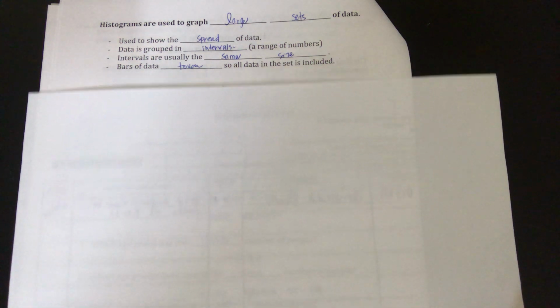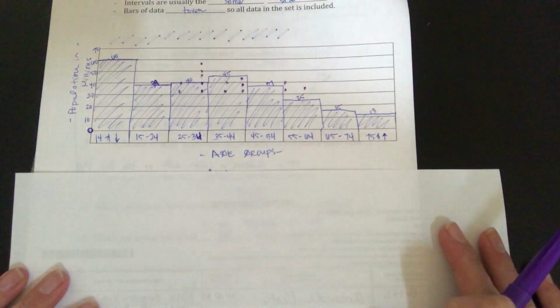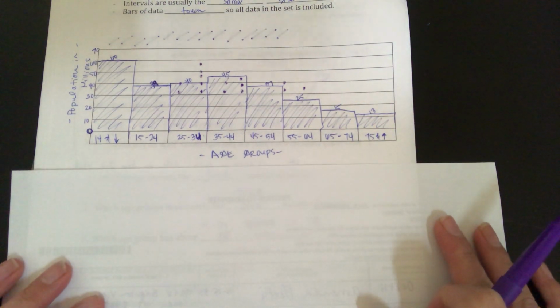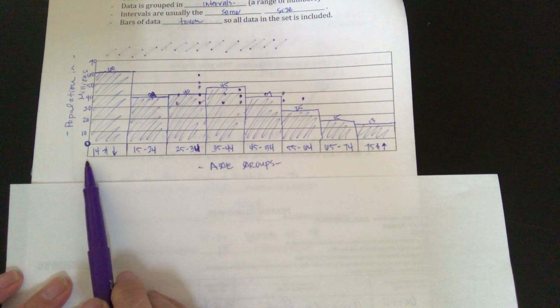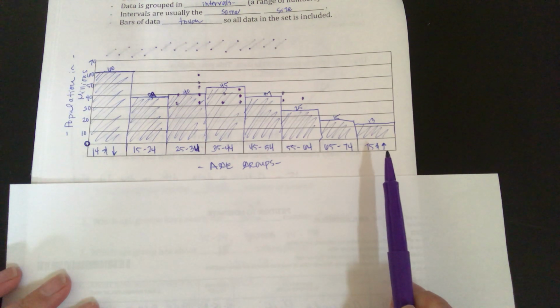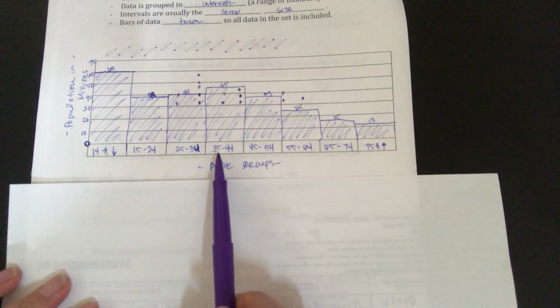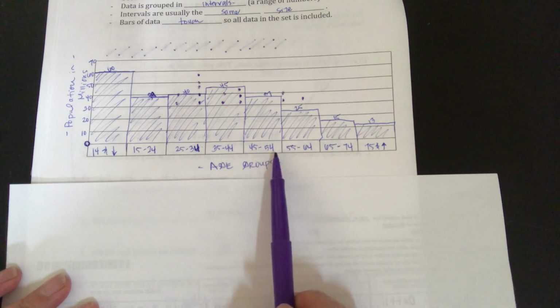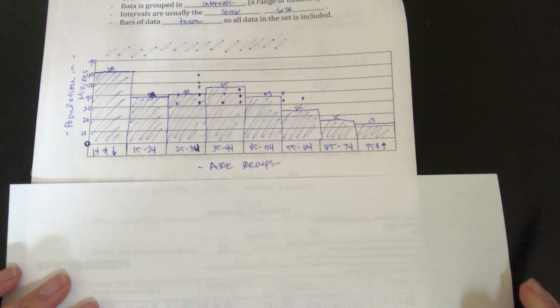Now I realize that you're looking at that and you're like, what? But I'm going to show you what that looks like. So here is my histogram. Put that right under. Again, it is a spread of data. It shows people from 14 years and under all the way up to 75 years and above. It shows intervals. We've got 15 to 24, 25 to 34, 35 to 44, 45 to 54, 55 to 64, 65 to 74, and 75 and above.